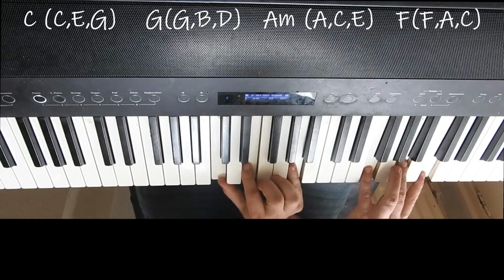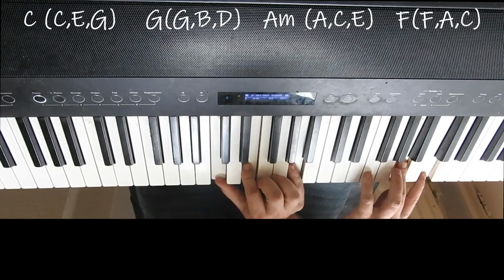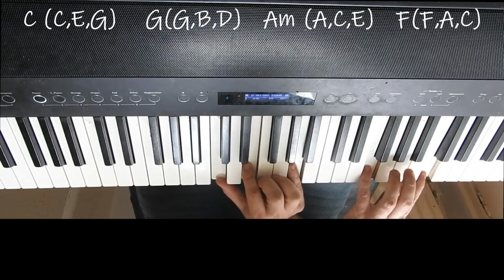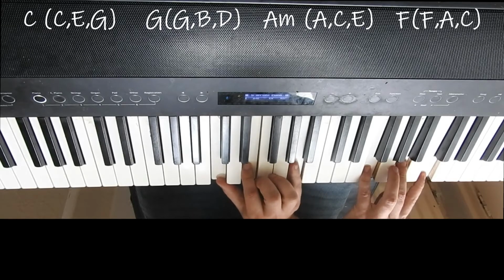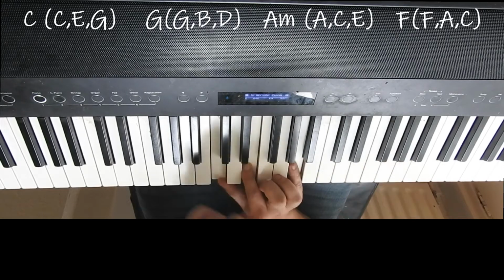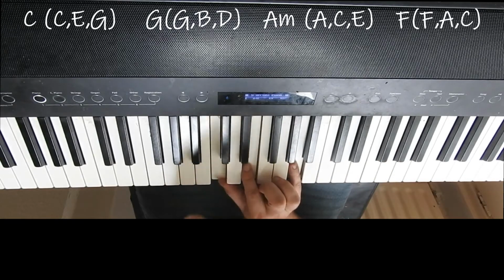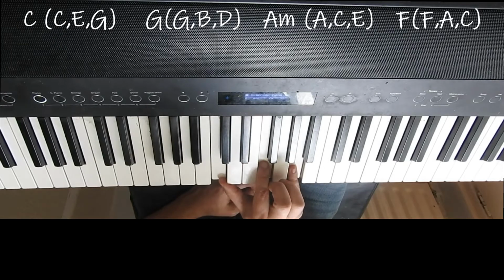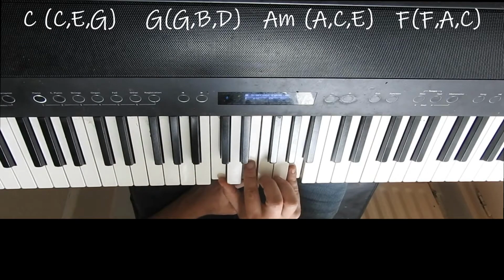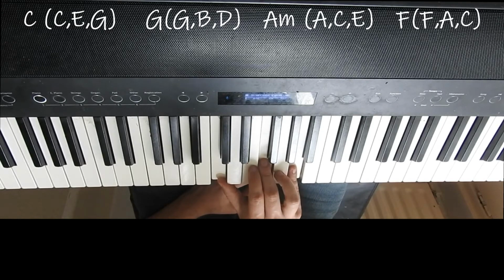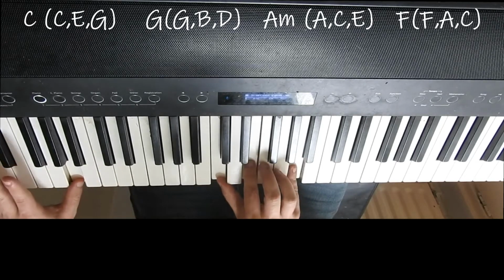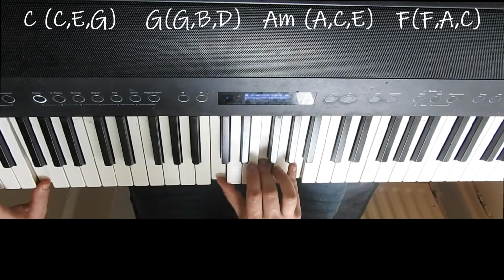are any of these notes shared? So C is in both of them, so we'll keep that there. F is not here. A is already here. So the only note missing is our F, and we can see there's an F just right there. So we only need to move that up to an F, like that. So we've gone from there, A minor, up to there, F major. So A minor, F major.